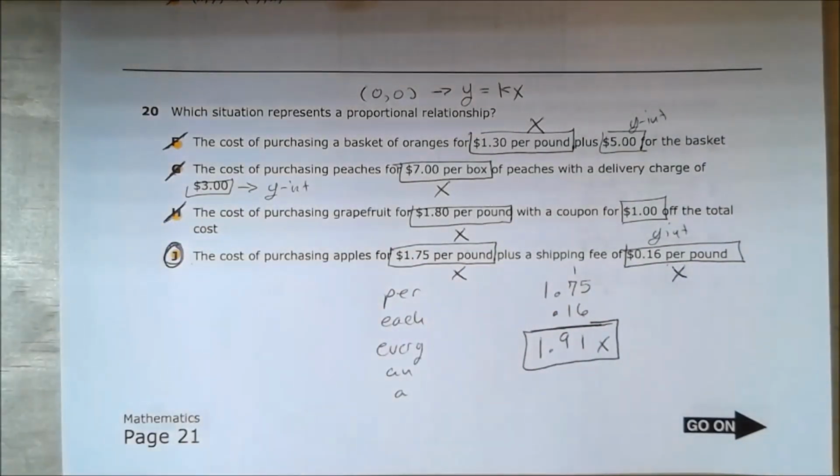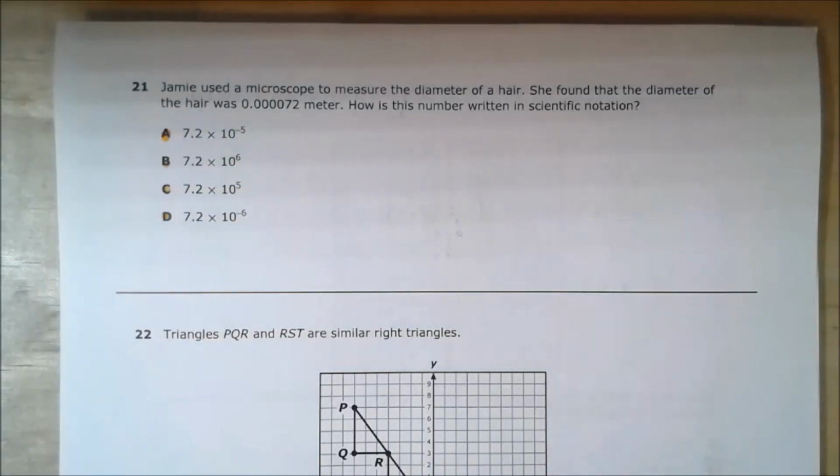Go ahead and pause this video and try the next problem on your own. Number 21 says Jamie used a microscope to measure the diameter of a hair. She found that the diameter of the hair was 0.000072 meter. How is this number written in scientific notation?